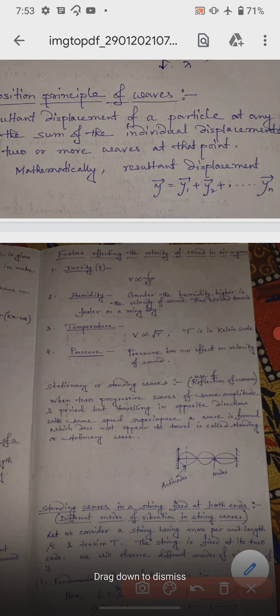Next one, humidity. I have written here: greater the humidity, higher is the velocity of sound. Thus sound travels faster on a rainy day, because we know that on a rainy day the moisture in the air is more, that means the humidity is more. So the more the humidity, the faster the velocity of sound. So the sound wave will move faster on a rainy day.